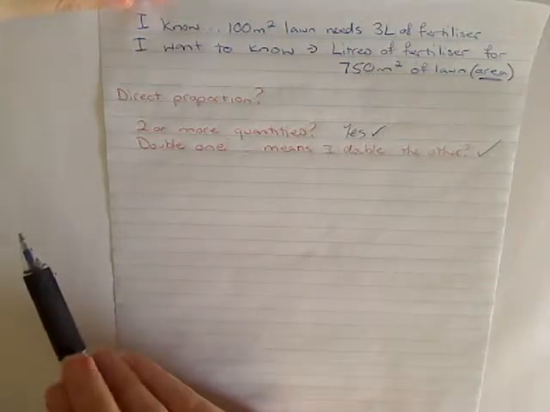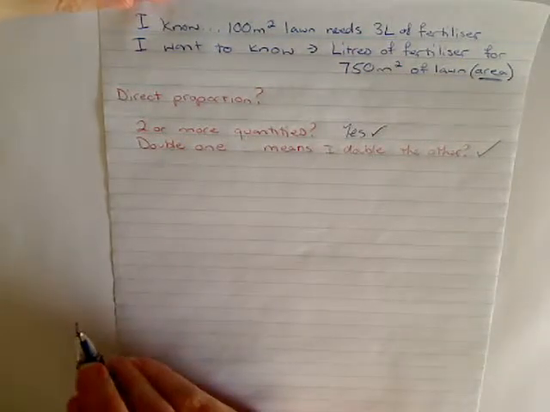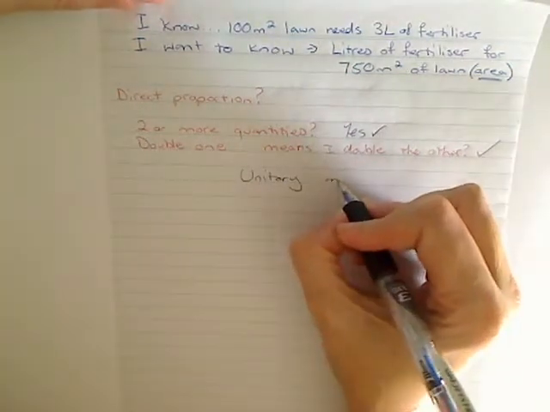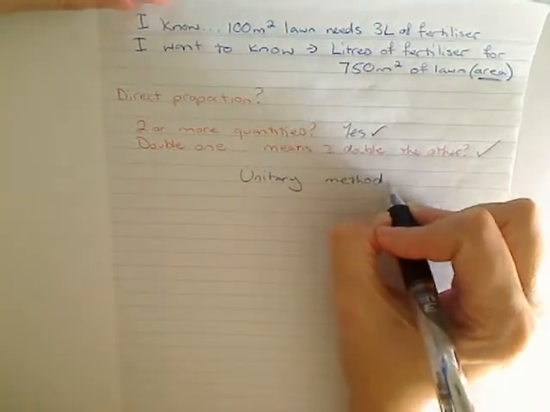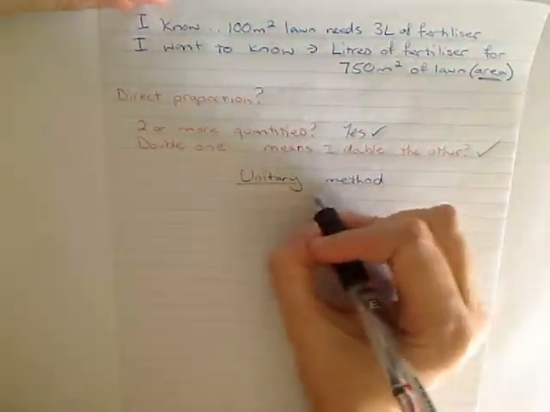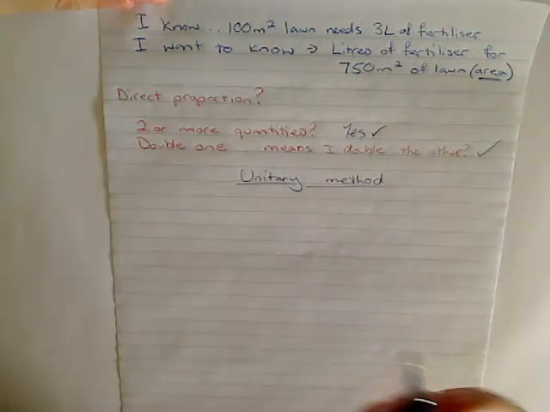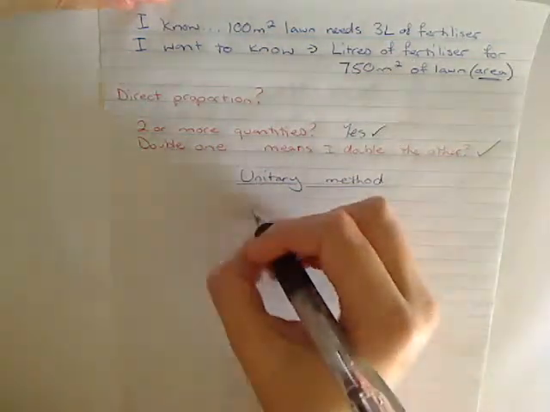So I can go about solving this question a number of ways. I love the unitary method, so I'm going to use that one first. It's just so flexible. You can use it in lots of places and you can avoid the calculator a lot of the time. So that's the beauty of it. Here we go. I write in words what I'm comparing.